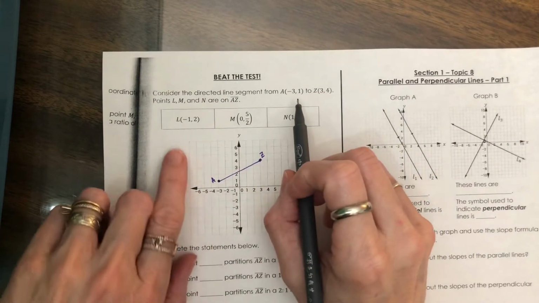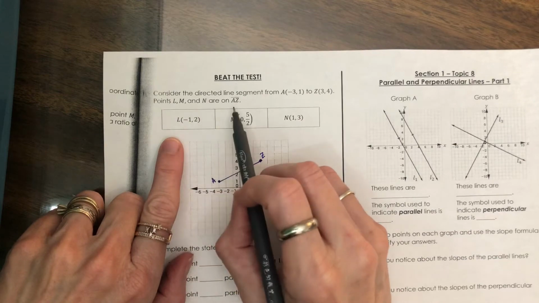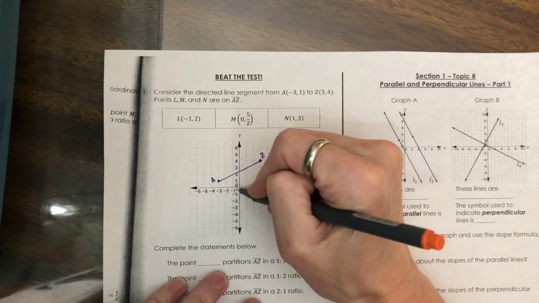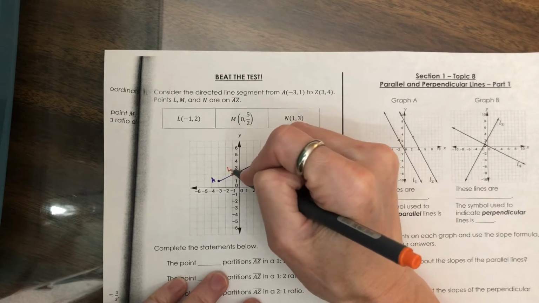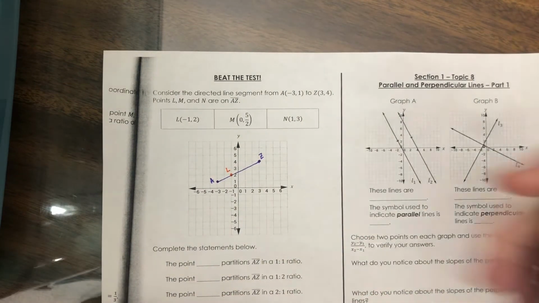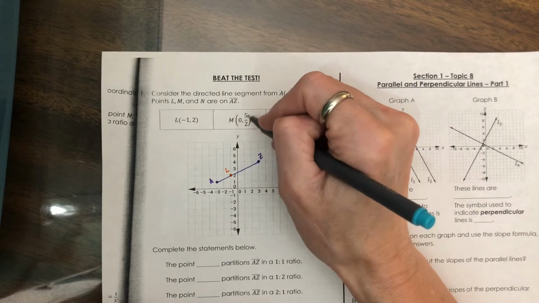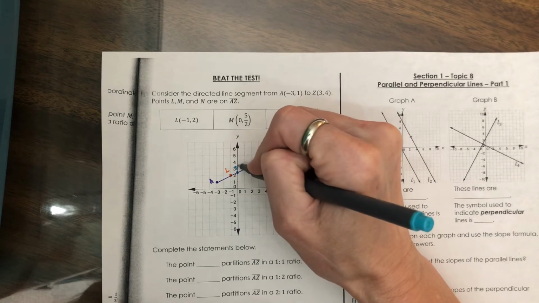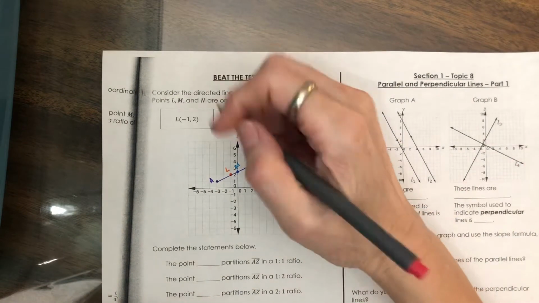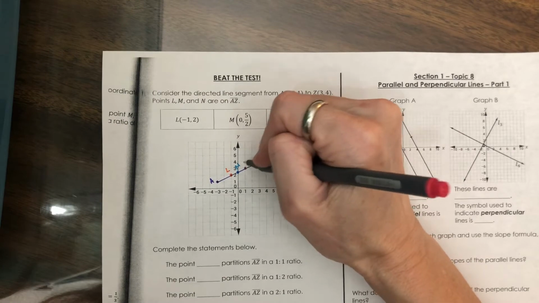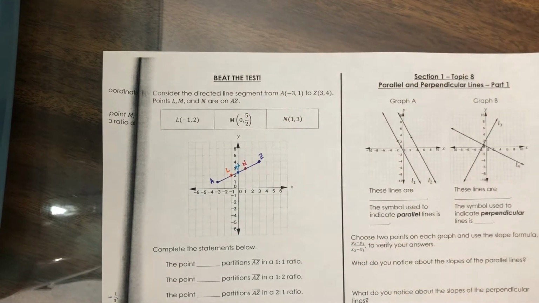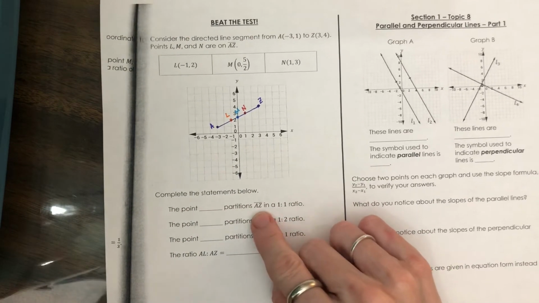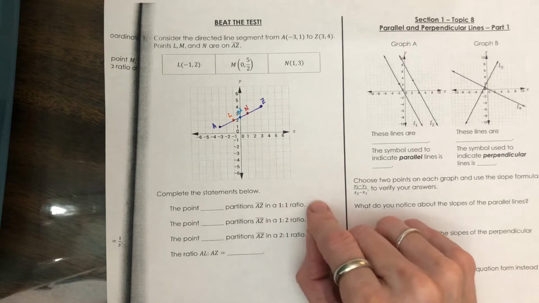Consider the directed line segment, and points L, M, and N are on segment A to Z. So L is at -1, 2. There it is. M is at 0, and that's 5/2, which is 2.5. So 0, 2.5. There's M. And N is at 1, 3. Right here, I didn't draw my line real good. There we go. All right, so the point that partitions segment AZ into a 1-to-1 ratio.